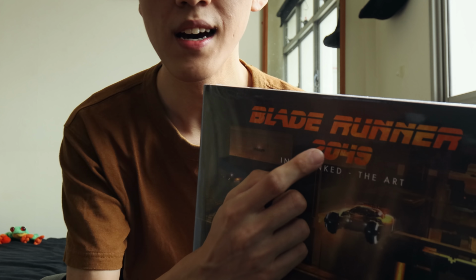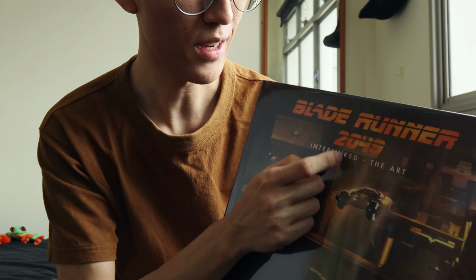Got a new art book and I'm so excited. It's the new art book for Blade Runner 2049.